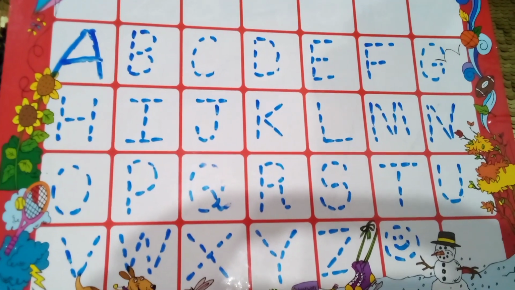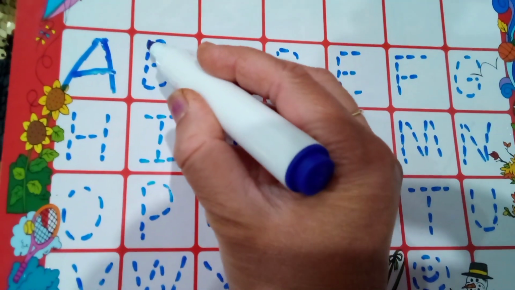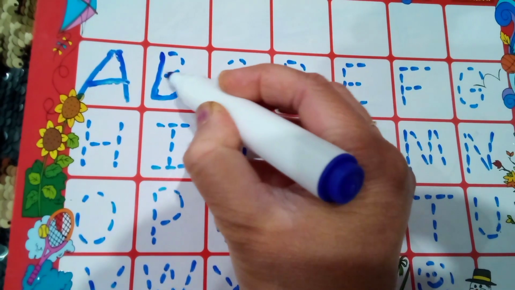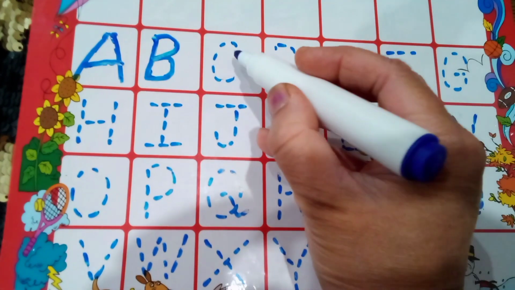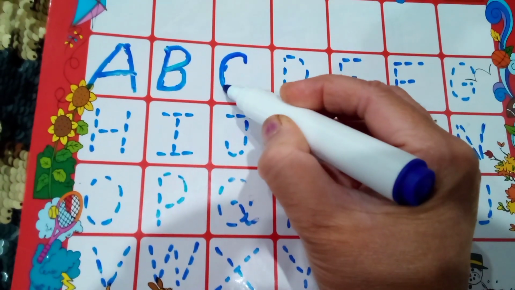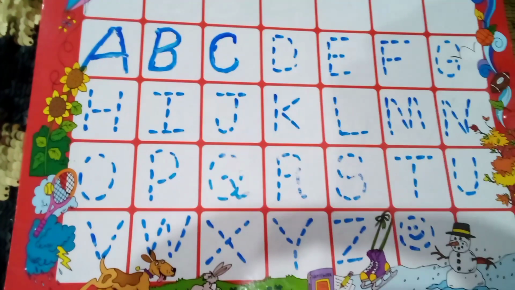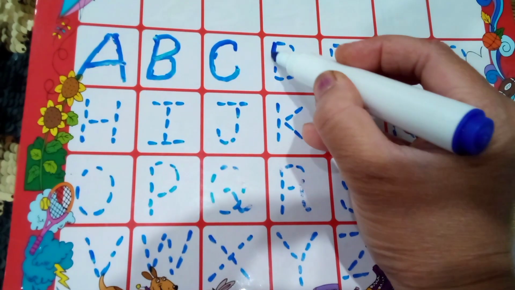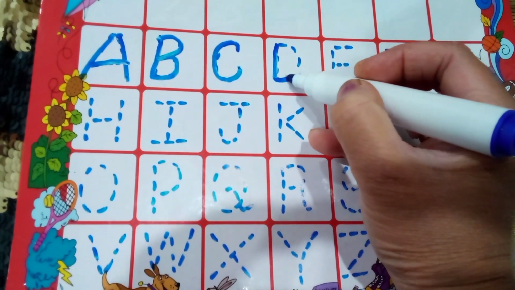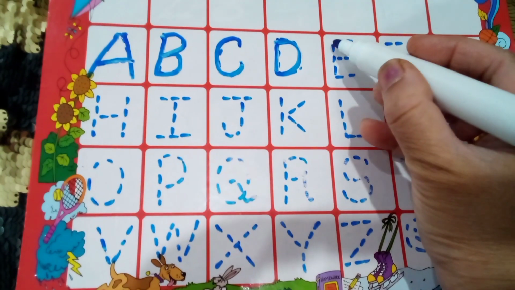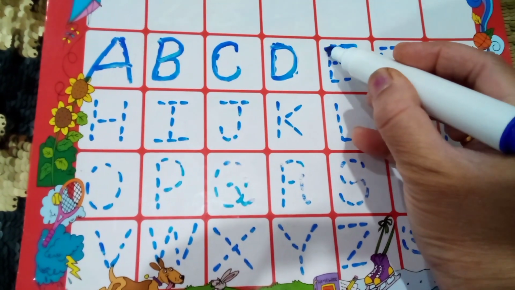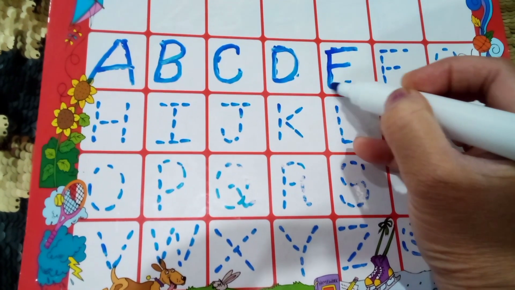A for aeroplane. B for boat. C for car. D for door. E for egg.